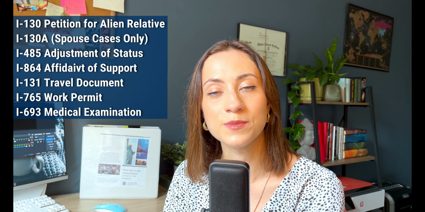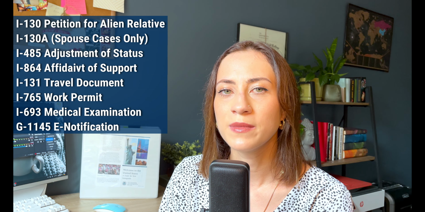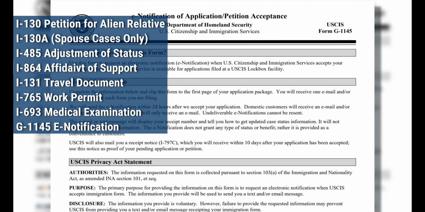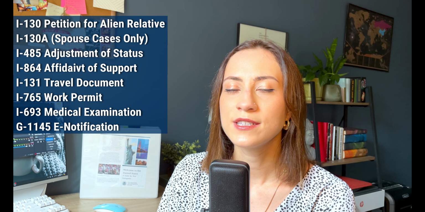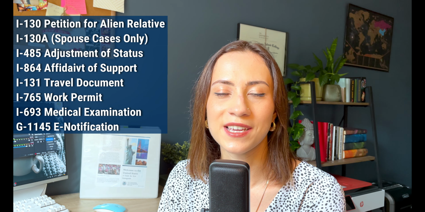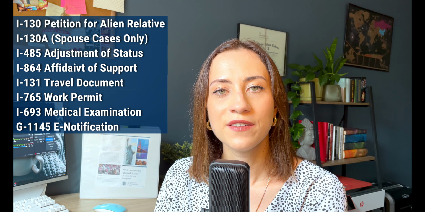The final two forms are not really applications, but they are forms that you may need for your adjustment of status packet. The first form is called G-1145, which is an electronic notification of your case receipt, which means that once you send off your case to USCIS by mail, when they receive it and begin processing it, you will receive a text message or an email notifying you that they have received your case.